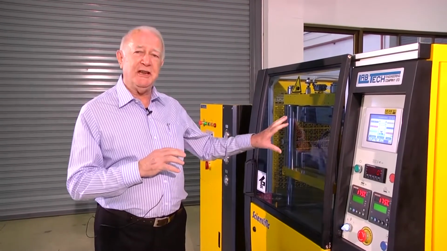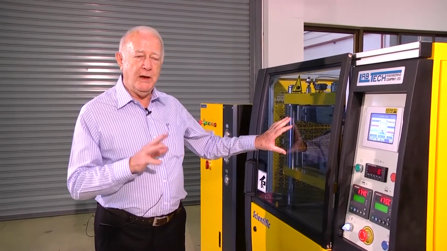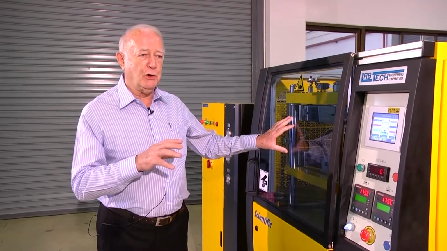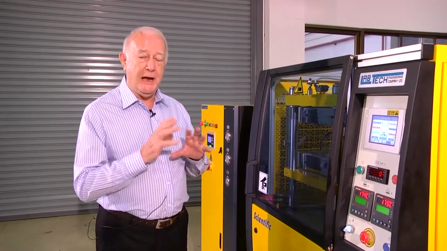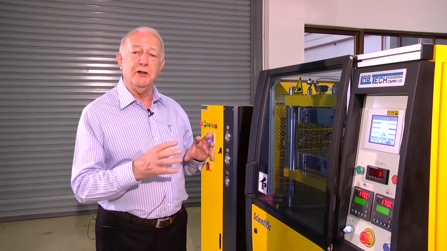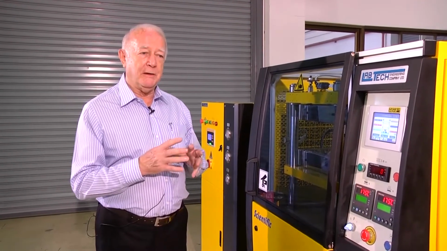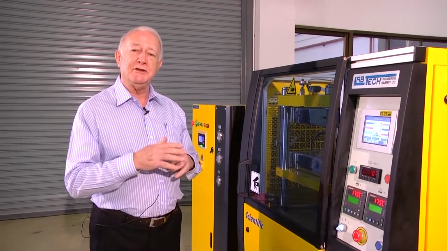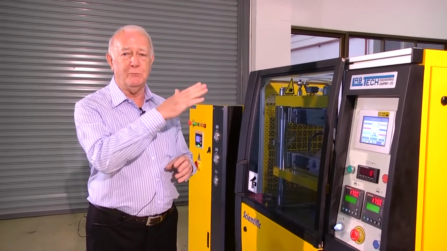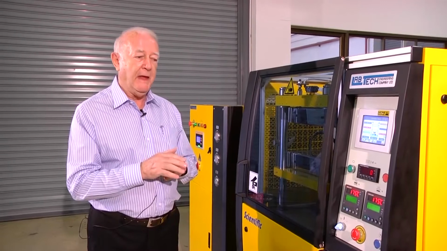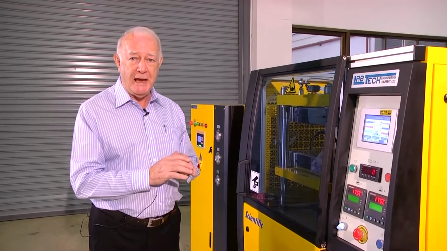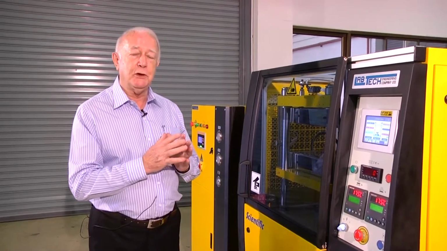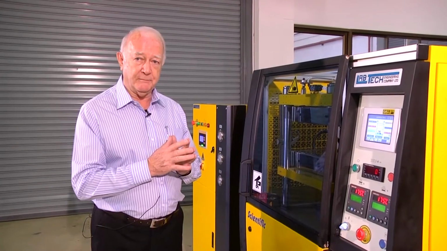Now with ASTM cooling, we have controlled temperature of the cooling water and controlled temperature of the press, so that we've programmed the cooling rate so that we get a very uniform and linear cooling rate, and according to the ASTM standard, it should be 15 degrees C per minute.